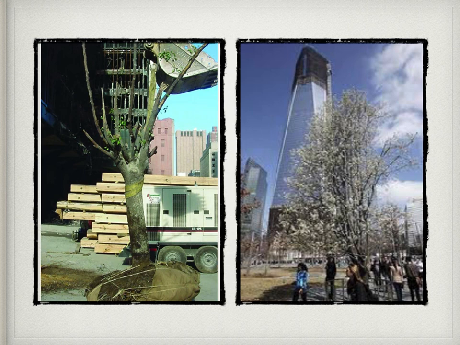You can see that in the image on the right. By 2015, the legend of the tree had grown to the point where it's now displayed prominently on magnets, greeting cards, t-shirts, and there's even a book that can be purchased at the museum gift shop titled The Survivor Tree, A Story of Hope and Healing.